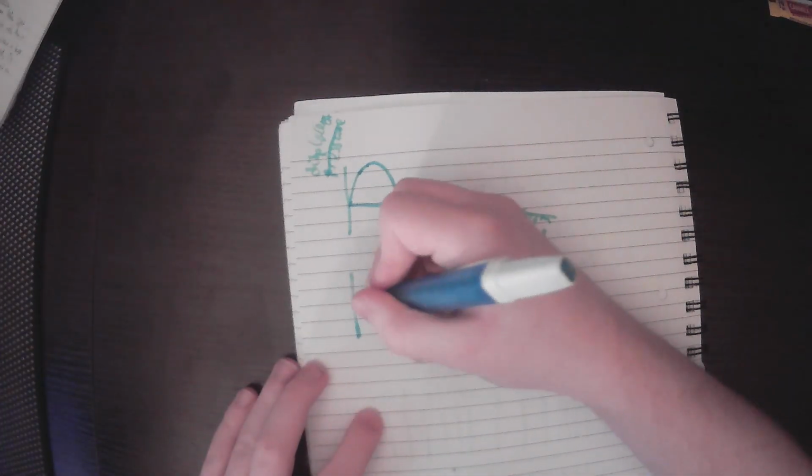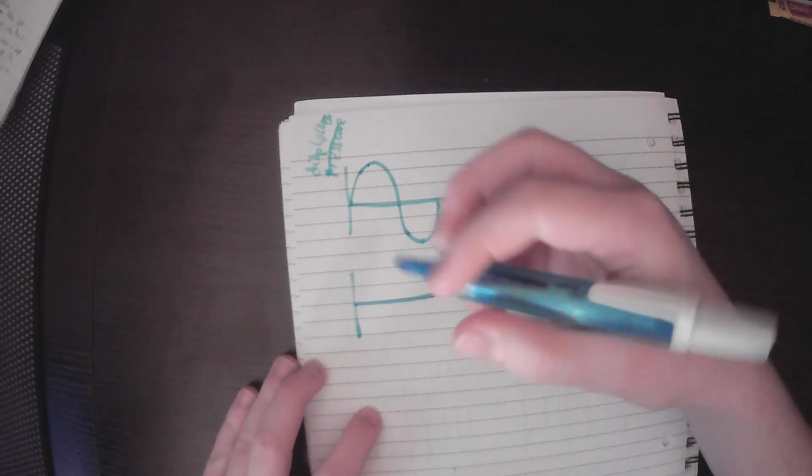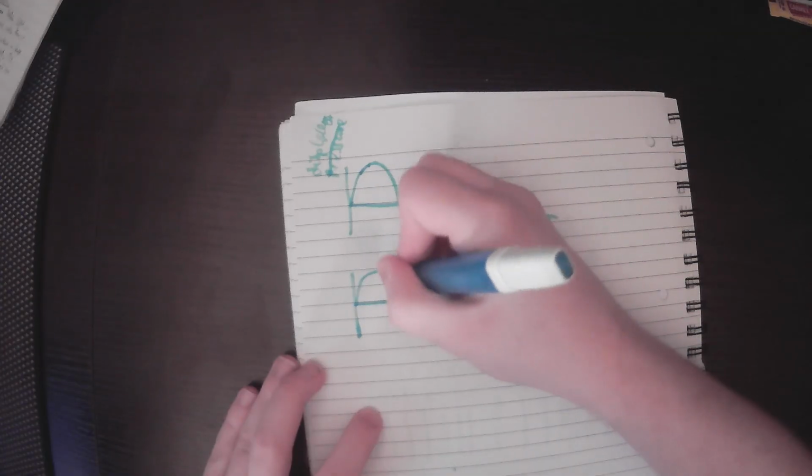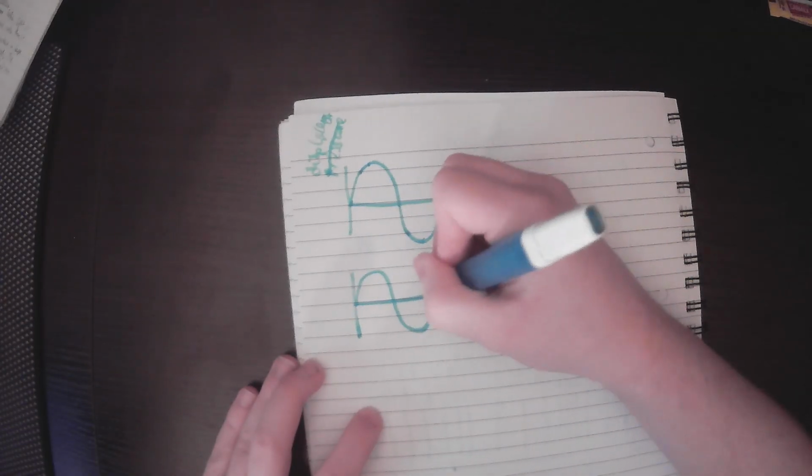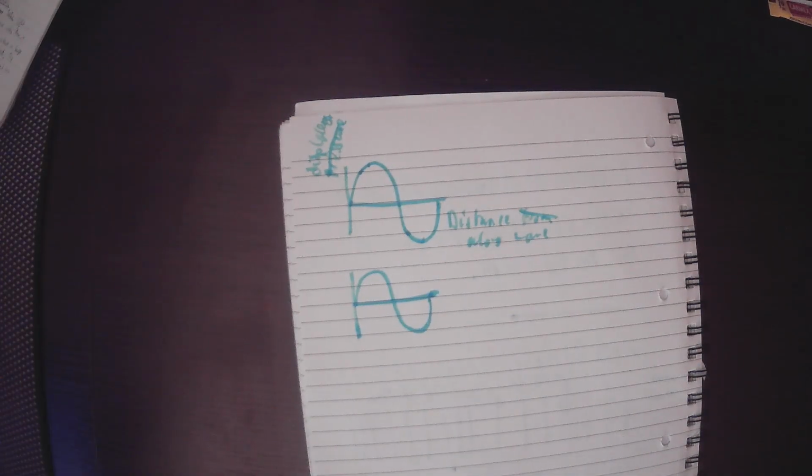For a transverse wave, it's much simpler. If it's moving up, it's moving up. If it's moving down, it's moving down, on this sort of graph. And I believe that is all we have to go through. Oh yes, examples of mechanical and electromagnetic waves, sorry.